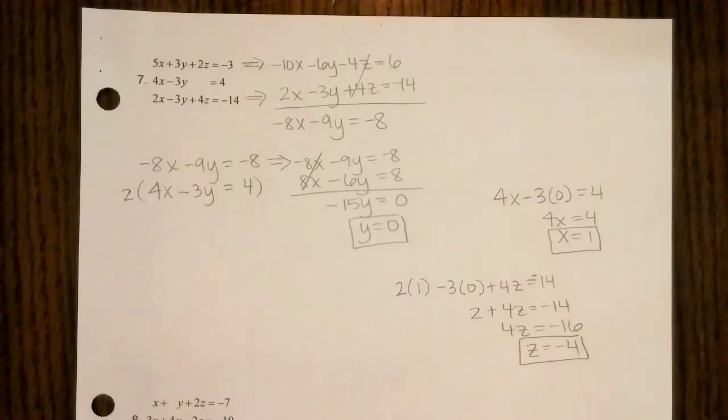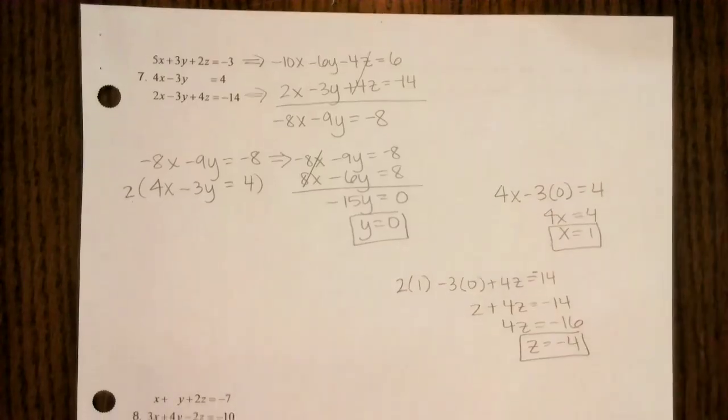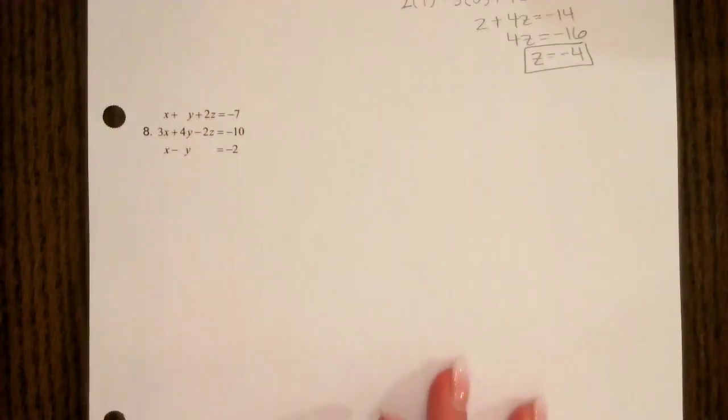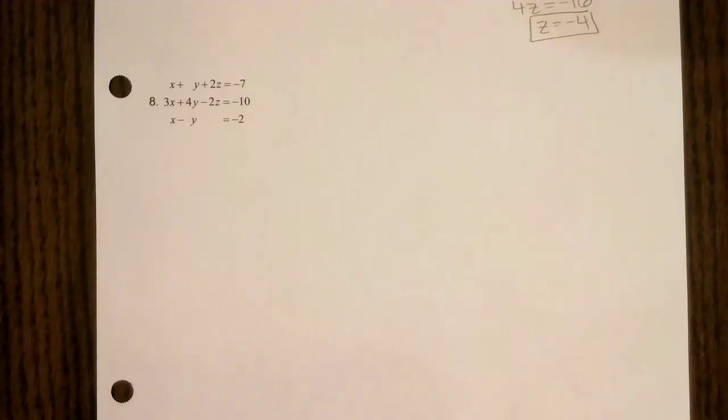These are time consuming and it takes a lot of details, but I know you can do it. It's probably time for you to try one, so if you want to pause the video here and try number 8, and then you can come back and see if you got it correct. That gives you a chance to try it. Math's not a spectator sport.